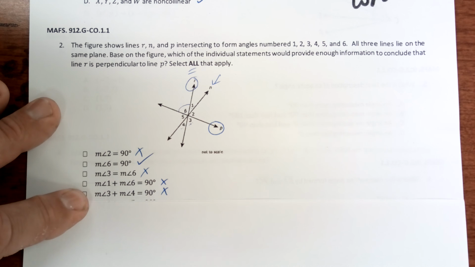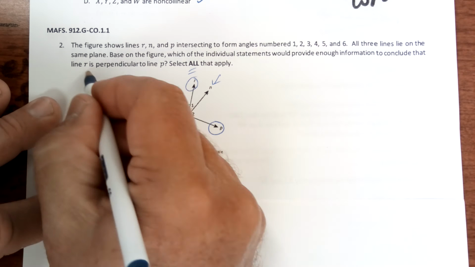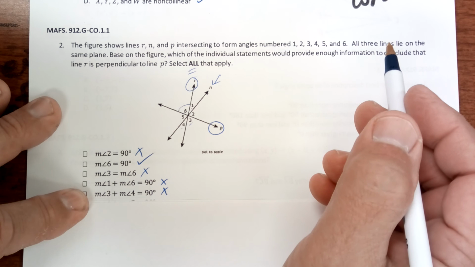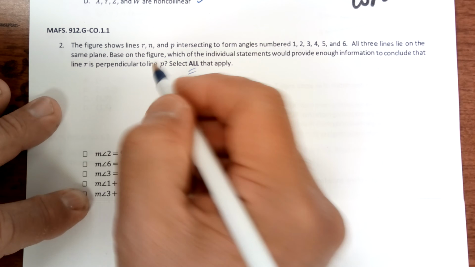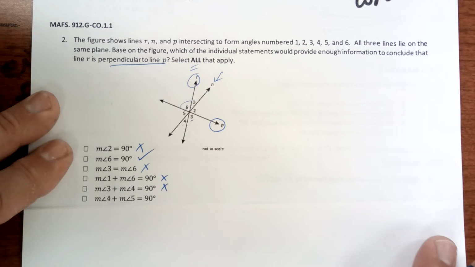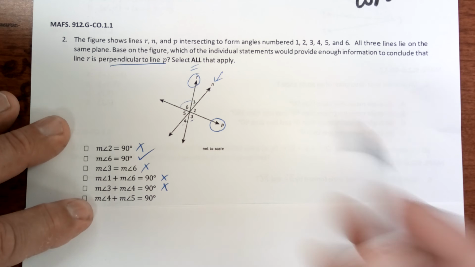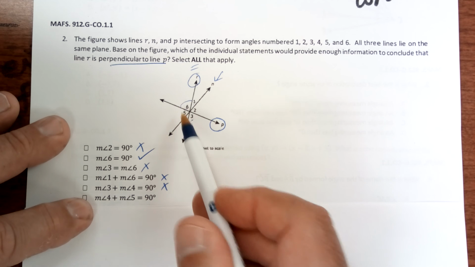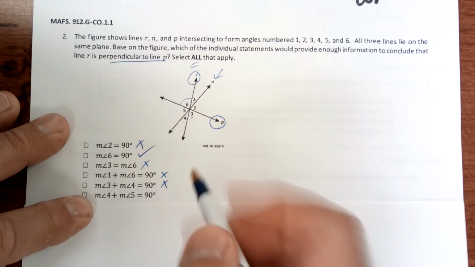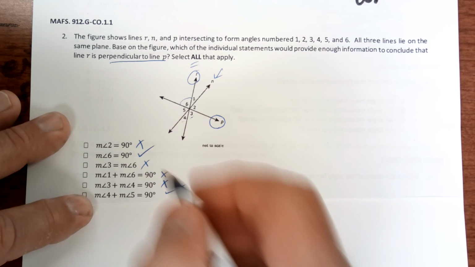Let me just verify that. We want to make R perpendicular to P, and we're shooting for R. Okay, and then 4 plus 5. If 4 plus 5 was 90, then definitely R would be perpendicular. I'm going to go with those two right there. All right, let's keep moving.